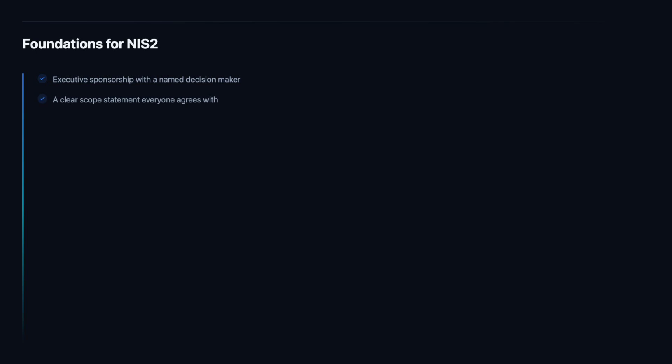Write the scope down. What is in, what is out, which teams, which systems, which timeline. Vague scope is the single biggest cause of overrun.